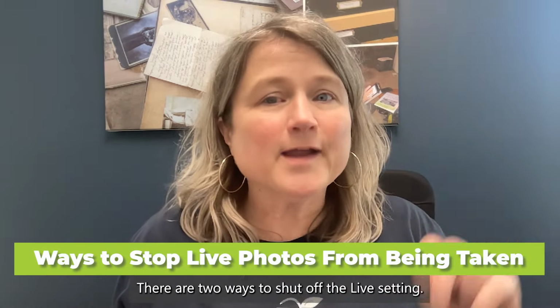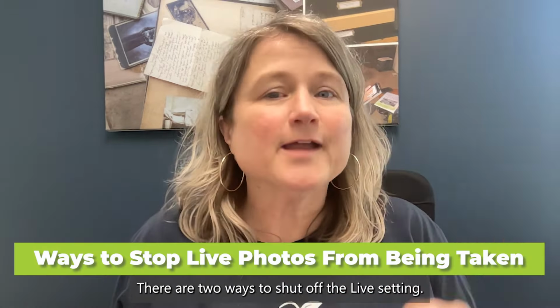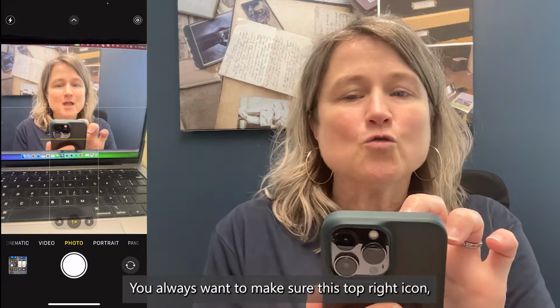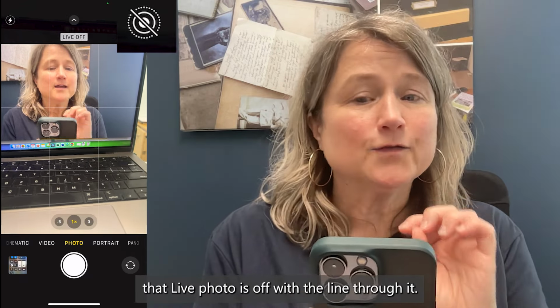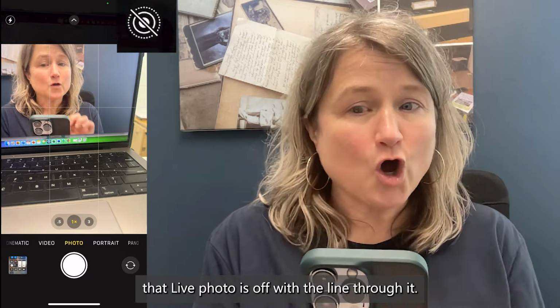There are two ways to shut off the live setting. First of all, you can shut it off right in the camera view, okay? When you're looking at your camera and you're ready to take a photo, you always want to make sure this top right icon, that live photo, is off with the line through it, okay? You want to make sure it's off and then you will be taking a normal picture. And you have to watch this because every time you open the camera, it could be on again. So the first way: be vigilant, turn it off when you open your camera.